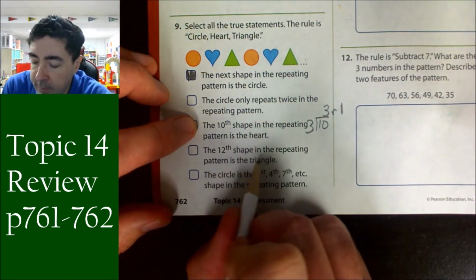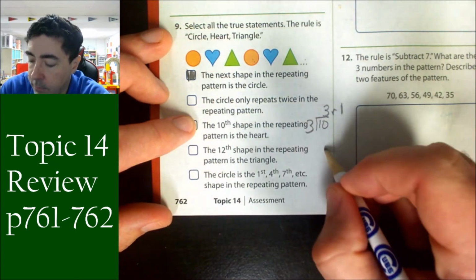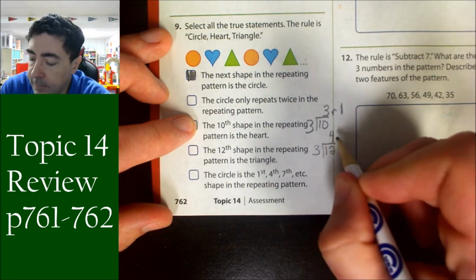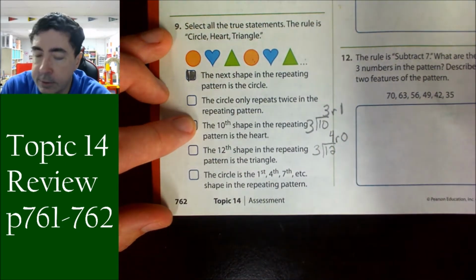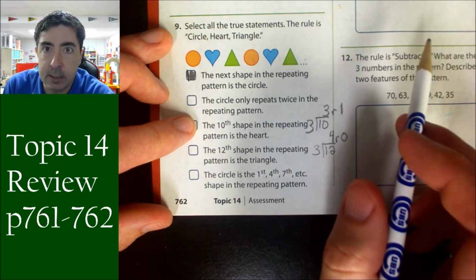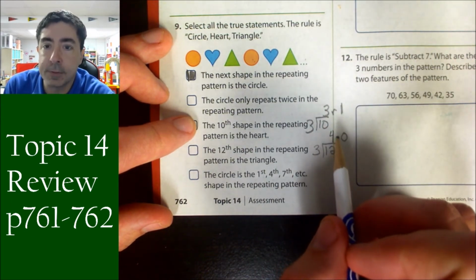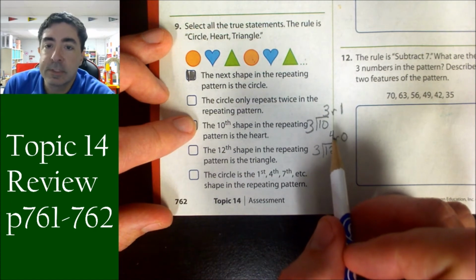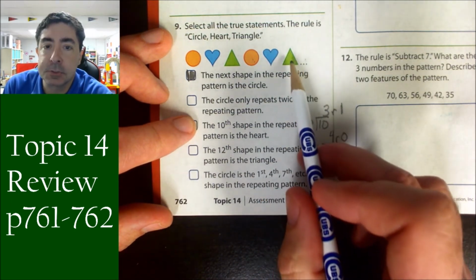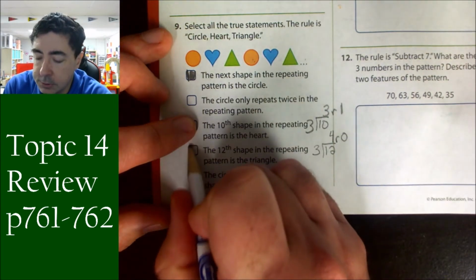The 12th shape in the repeating pattern is the triangle. We're going to do 12 divided by 3. It goes in perfectly. There's no remainders, so that means there's no extras left. It's 4 full groups. What was the last thing in that 4th full group? That was a triangle, so this is true.